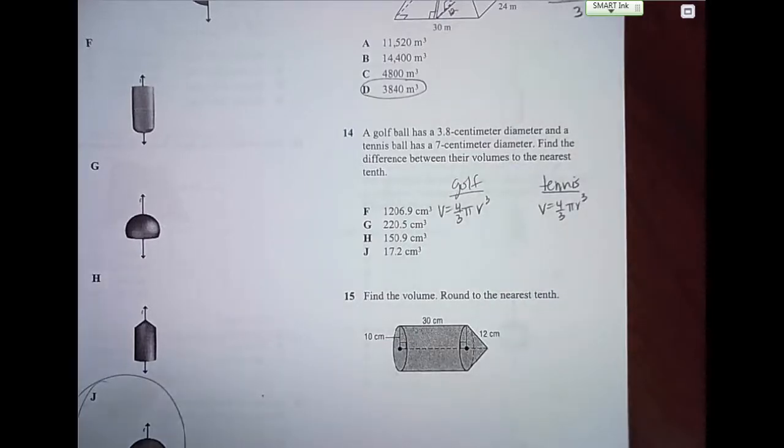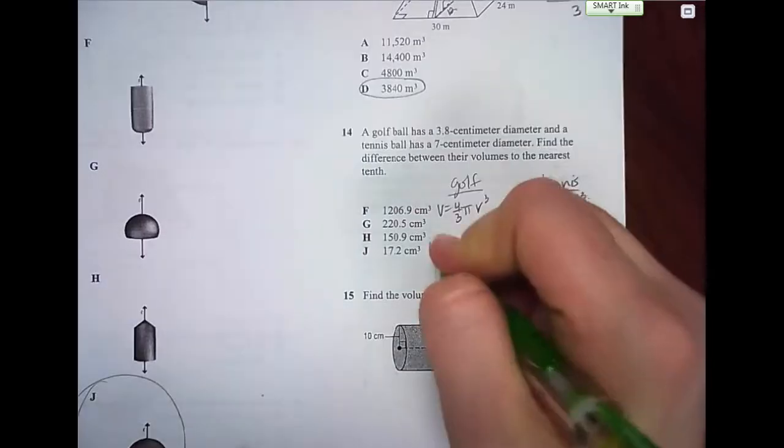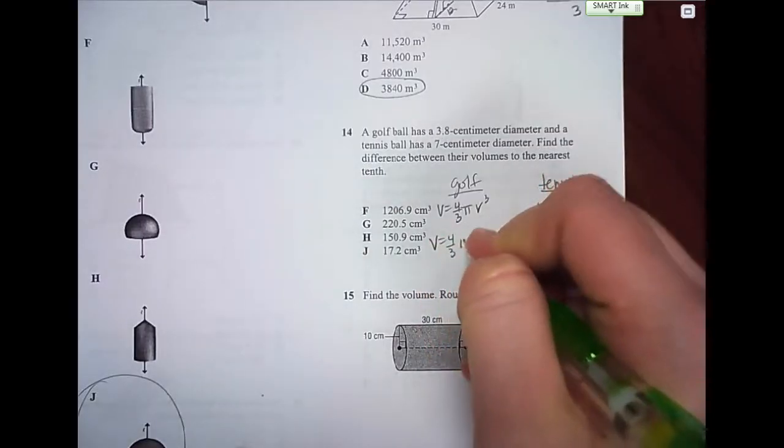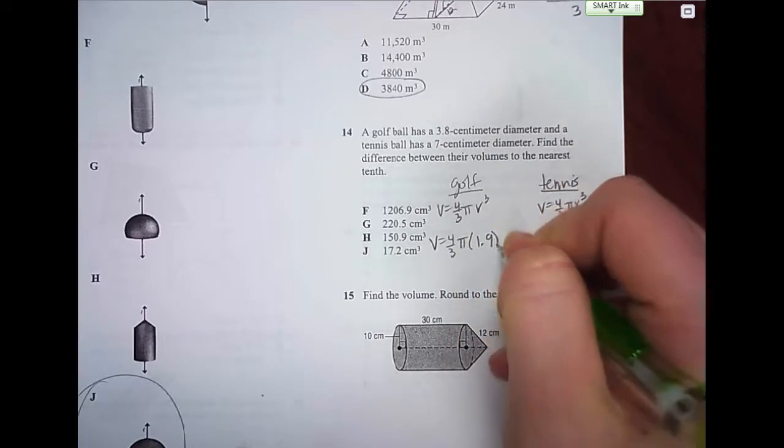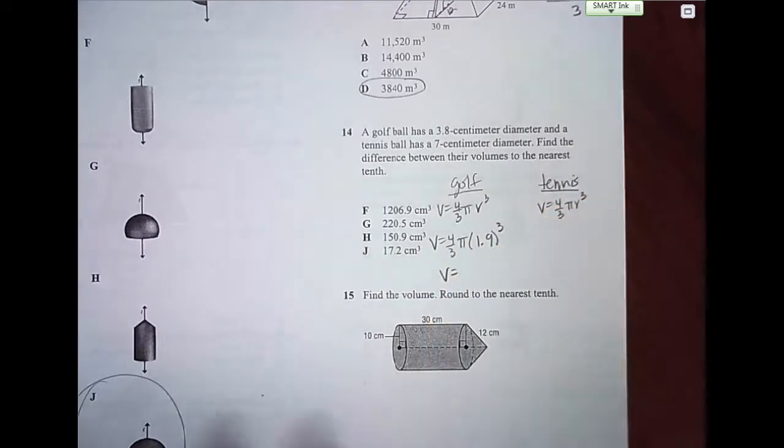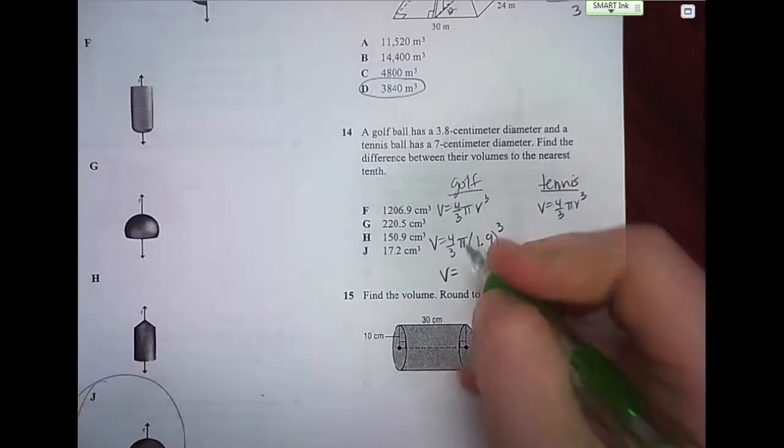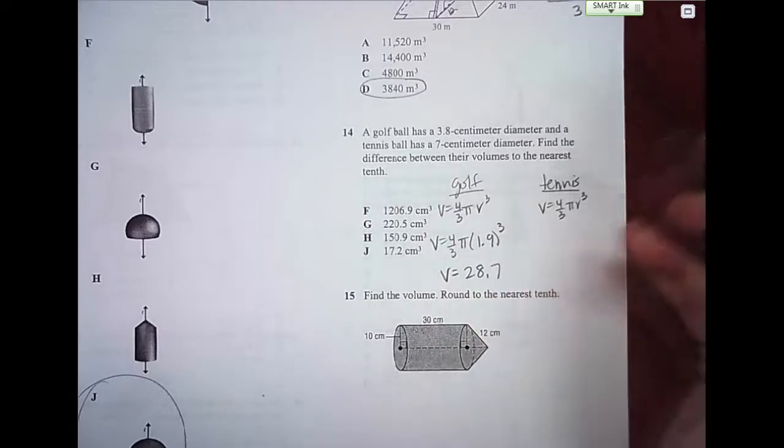So the golf ball, to find the radius, I'm going to do 3.8 and divide that by 2. So the radius of the golf ball is 1.9. So if I put that all in my calculator, I got 28.7.